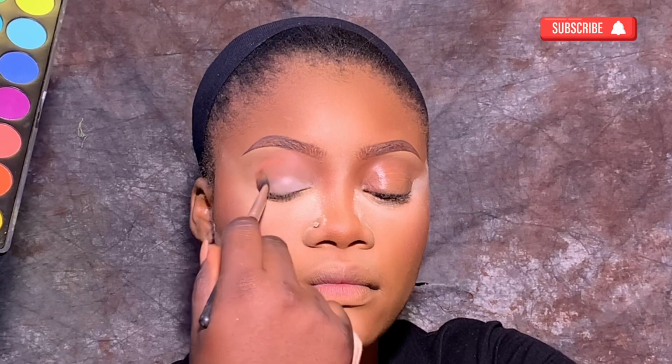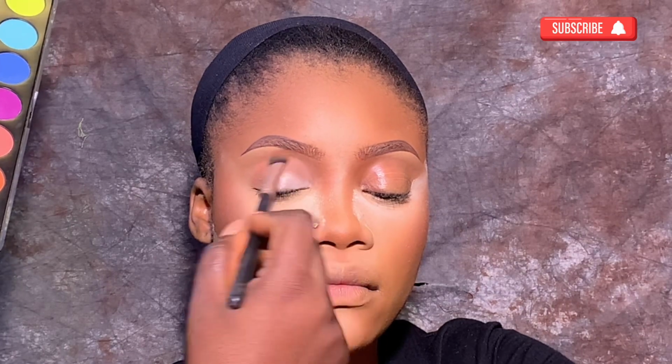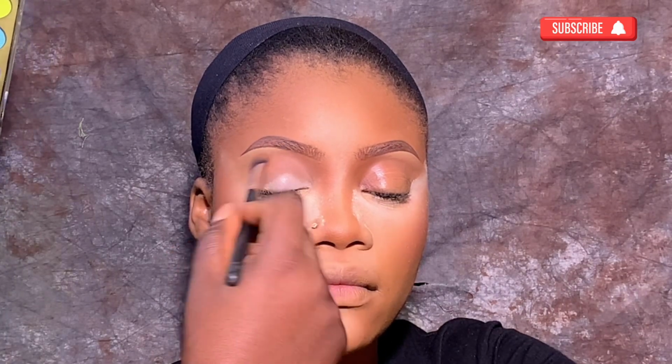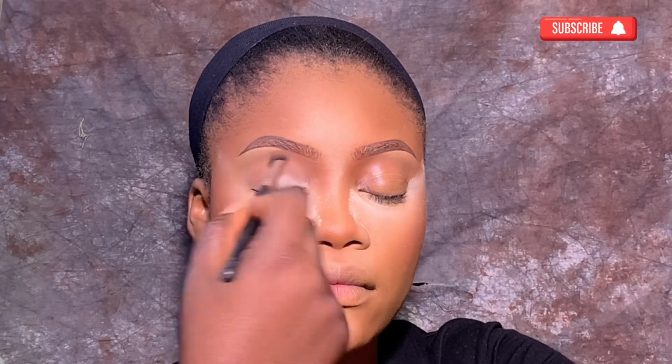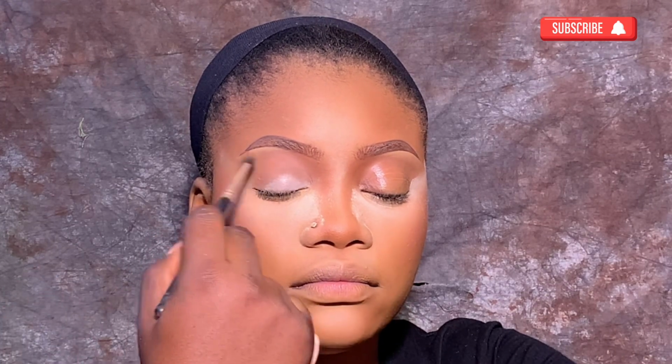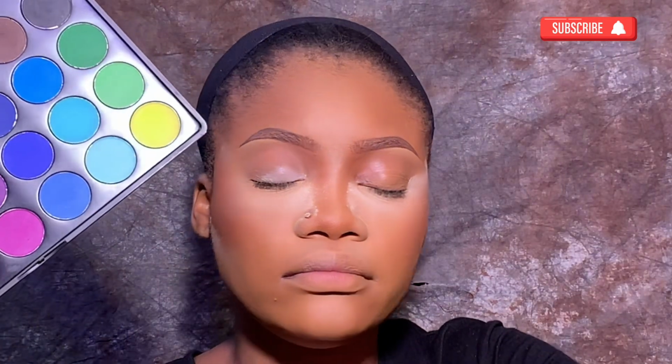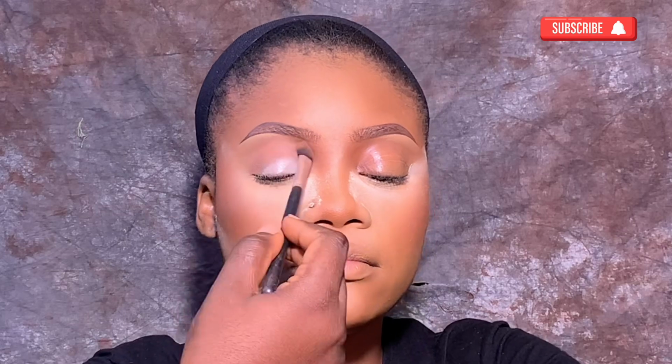For my eyeshadow palette, I am using the Mother Africa eyeshadow palette, and I always start with my transition first. I start with a lighter color for my transition, then I can go in with any other darker color, but it is easier to start with a lighter color than to go in dark. That way you find it easier to blend.